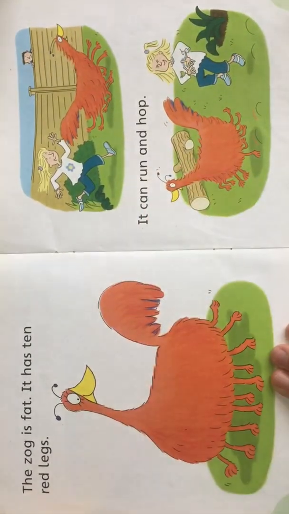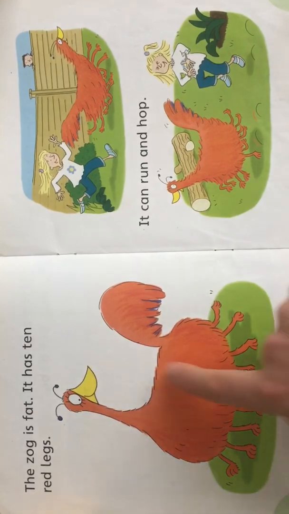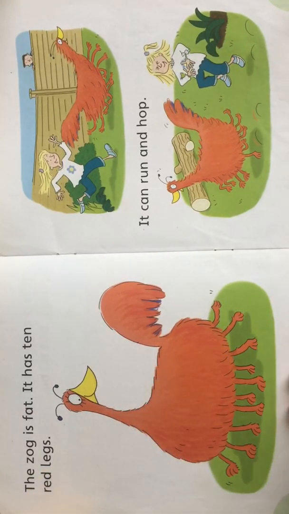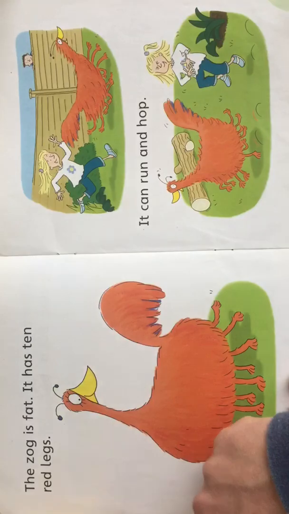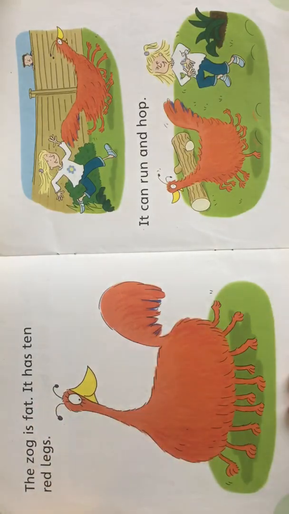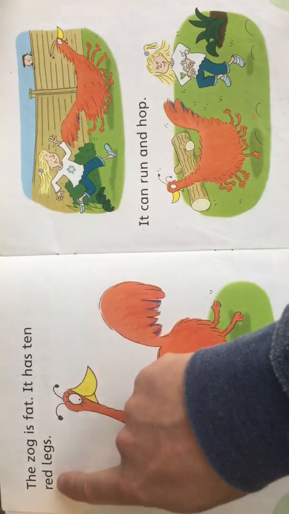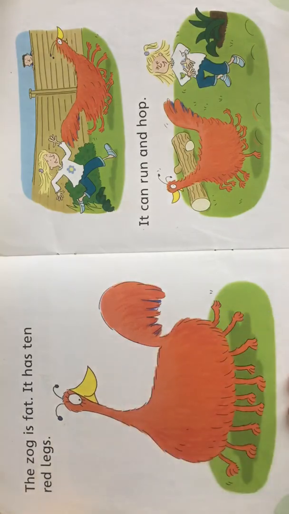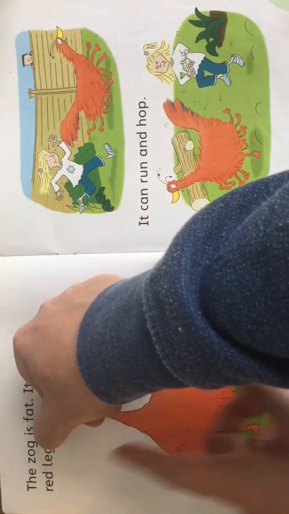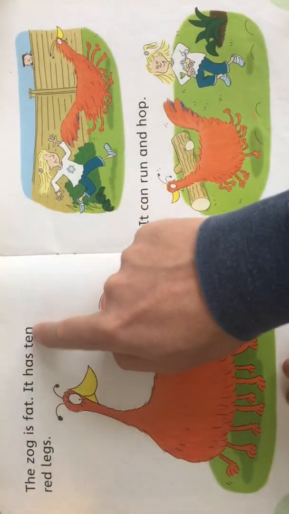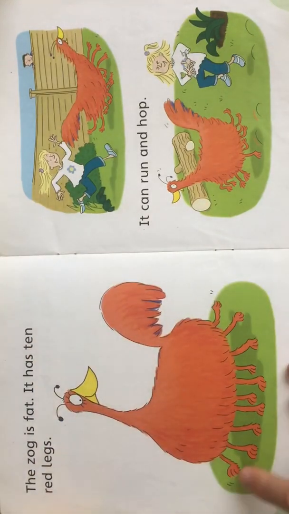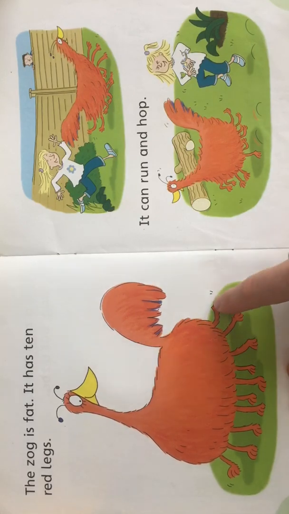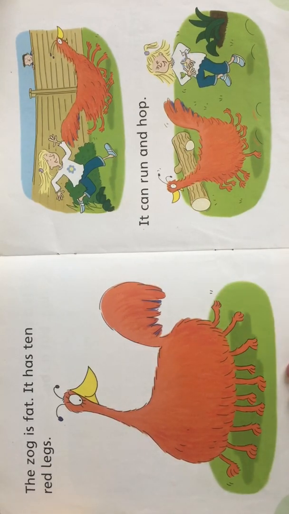Okay, here's the Zog. Remember what they're called because it'll help you when it pops up in the story to read it easier. The Zog is fat. It's pretty fat, isn't it? It has 10 red legs. Cover over the S if you struggle with that. Legs. It has 10 red legs. 1, 2, 3, 4, 5, 6, 7, 8, 9, 10. 10 red legs. Isn't that mad?